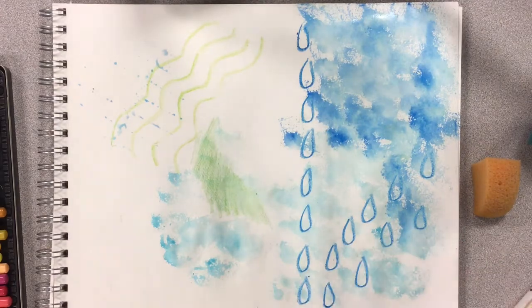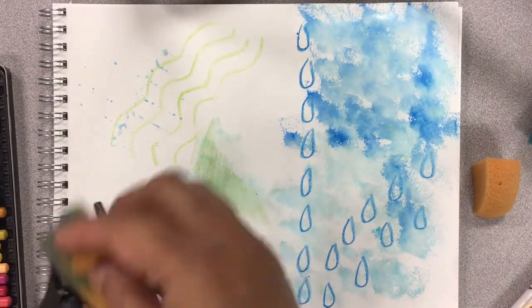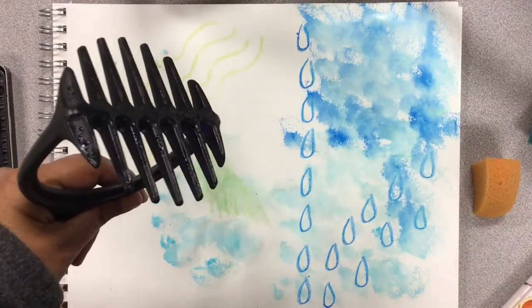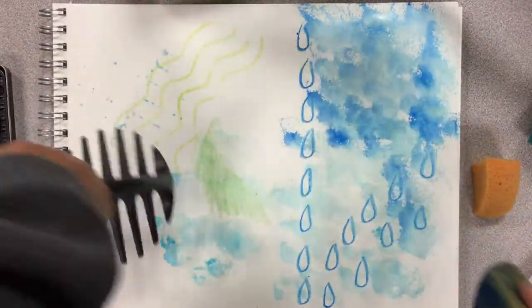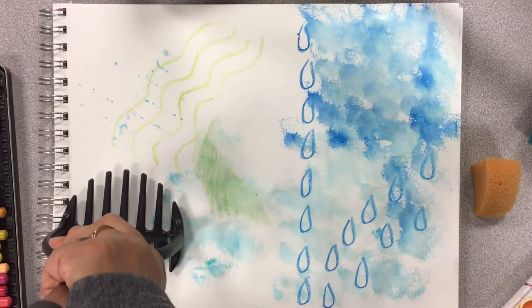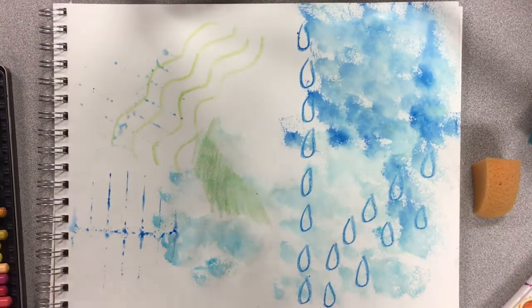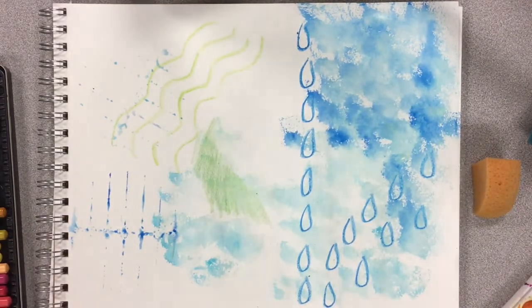Value means how dark or light a shade of color is. So here I have used dark blue and light blue. So I already have 4 elements. You will see when you finish up, you might end up using all the elements and all the principles. You just have to figure out which ones are which.